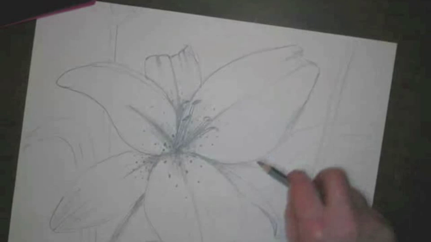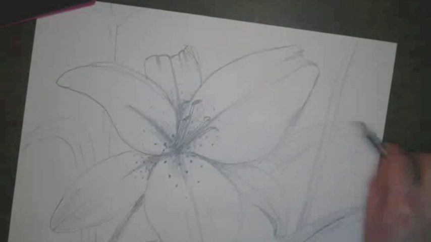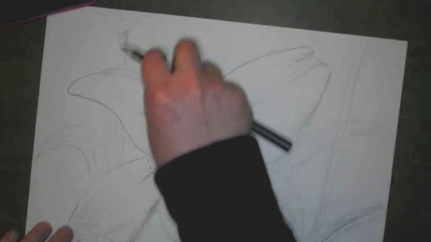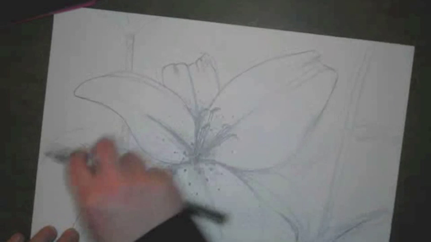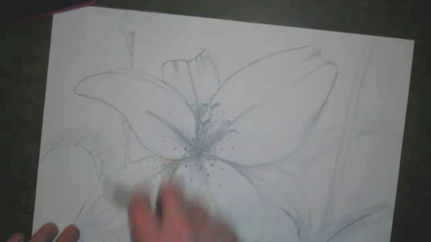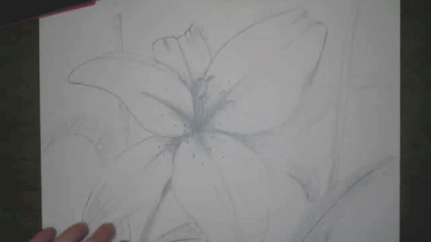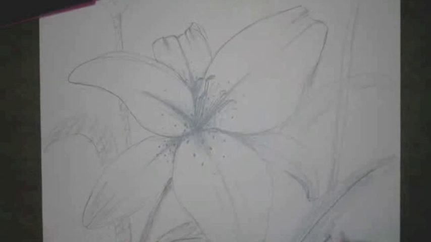And as I get everything where I'd like it to be and the way that I want it, when I feel like I'm finished, I need to make sure and add my artist signature to the bottom right-hand corner of my page.